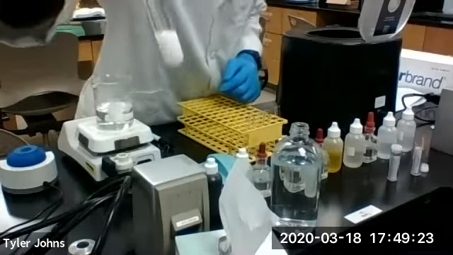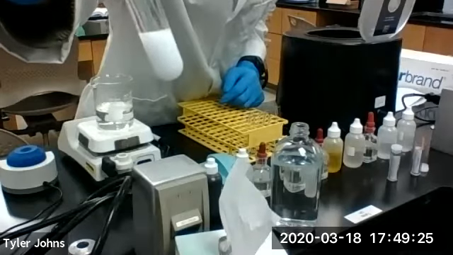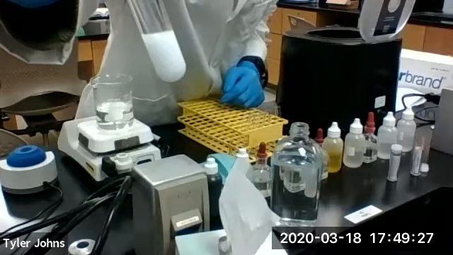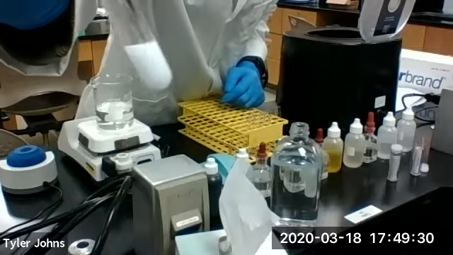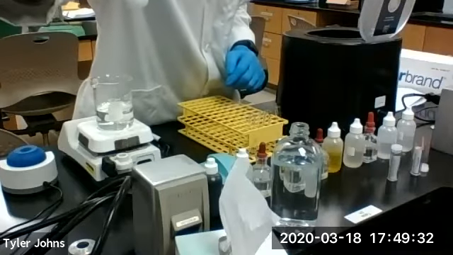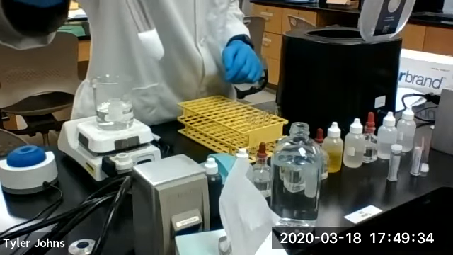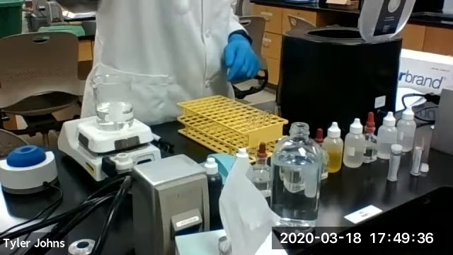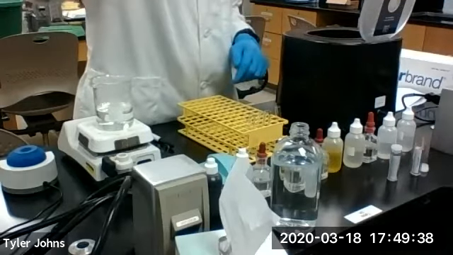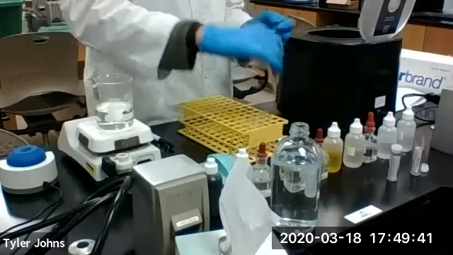As you can see, we have our precipitate of magnesium ammonium phosphate hexahydrate. That's a confirmation of our magnesium ion. However, to further confirm the test of the magnesium ion, we're going to centrifuge this.